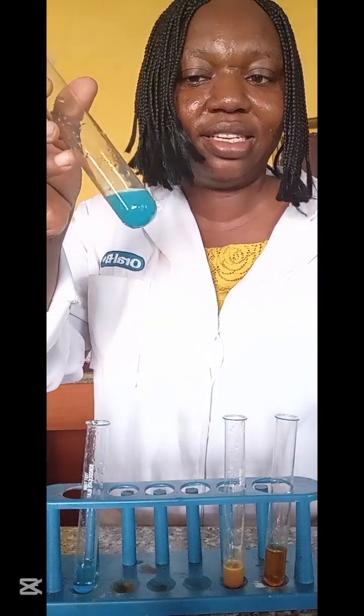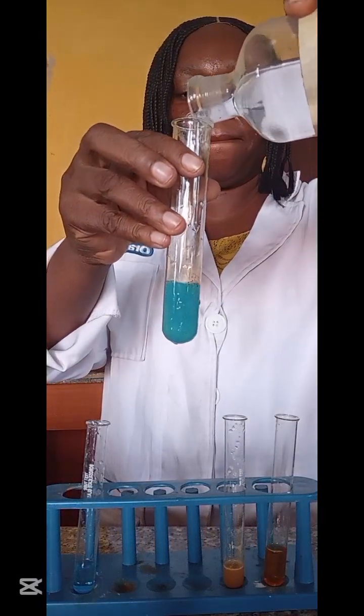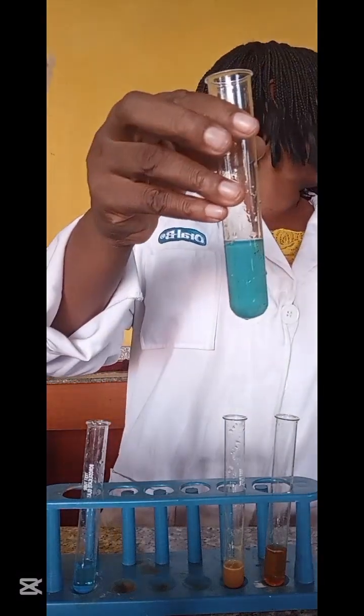Sodium hydroxide, blue gelatinous precipitate.